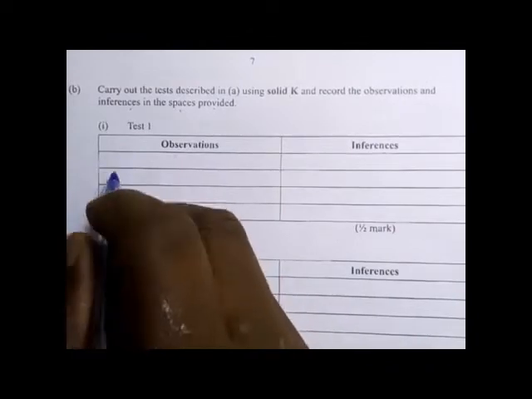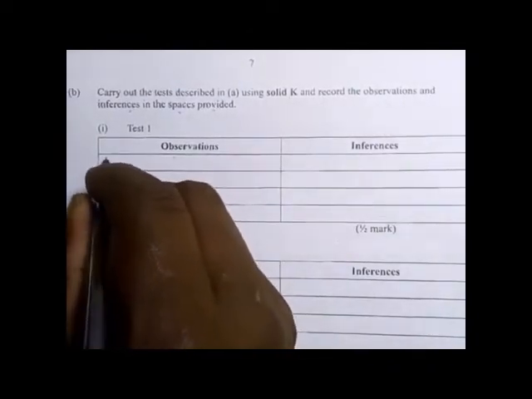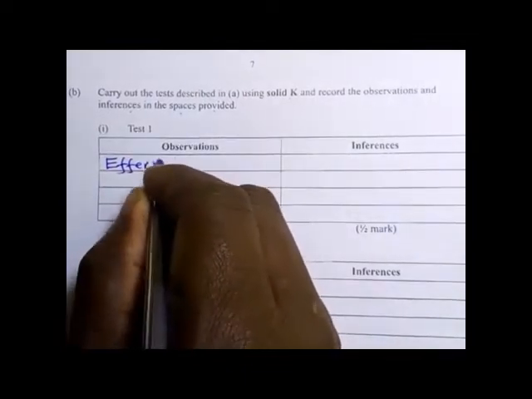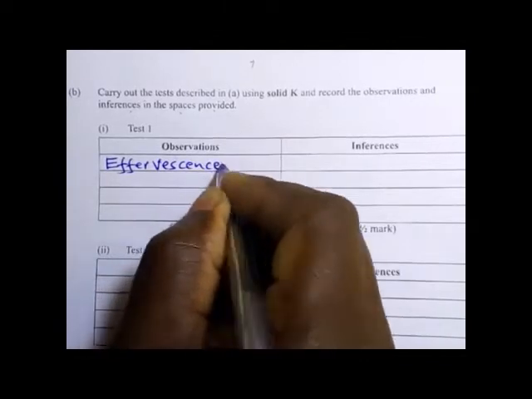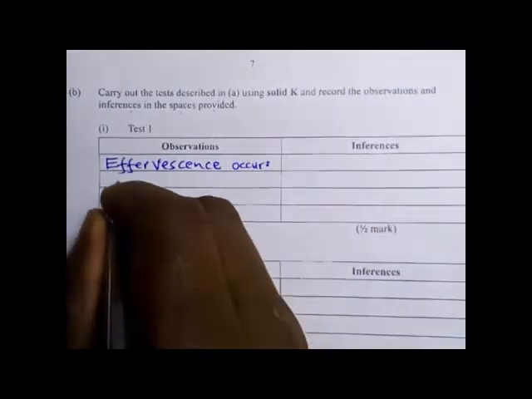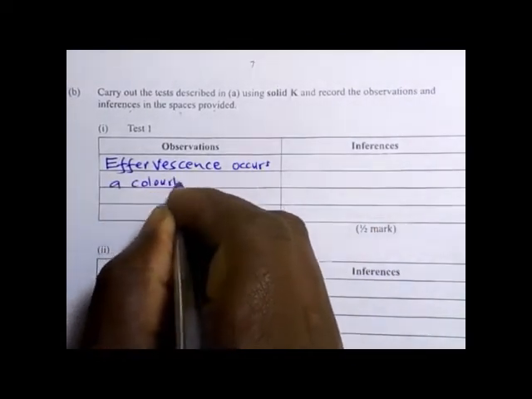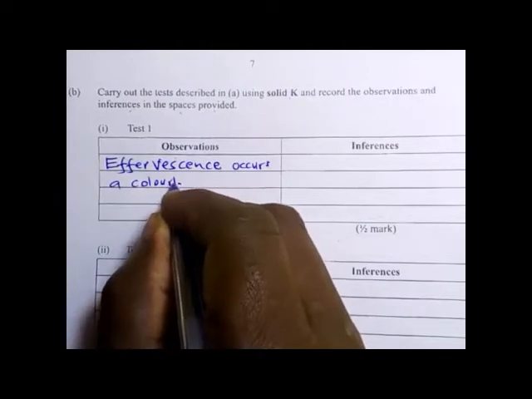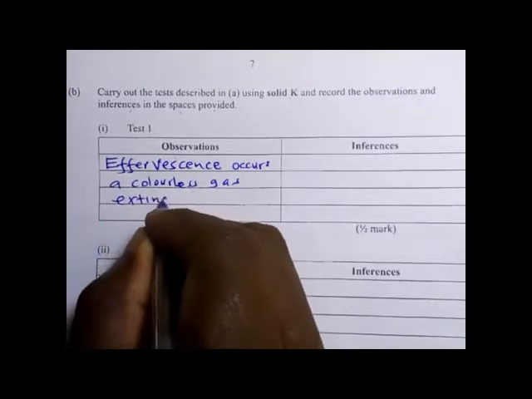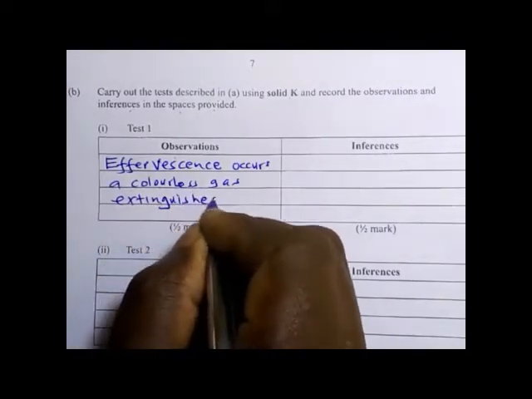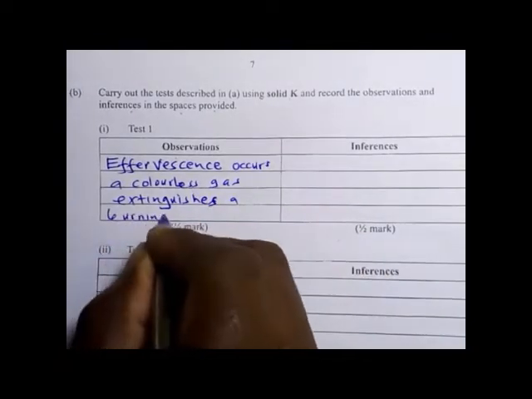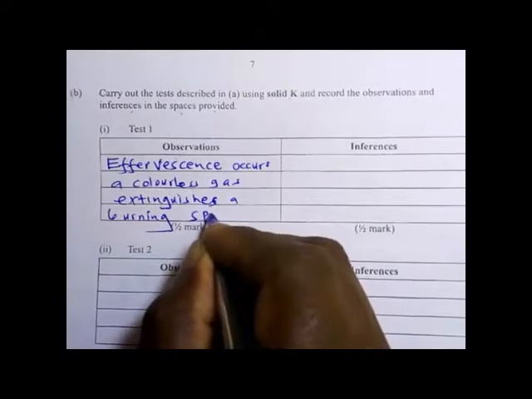The observation was, as we have said, that effervescence occurs, a colorless gas is produced, which extinguishes a burning splint.